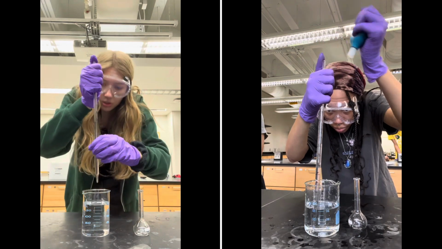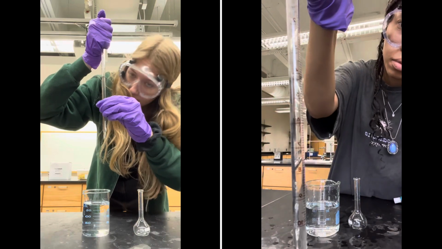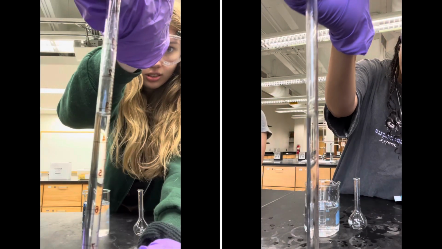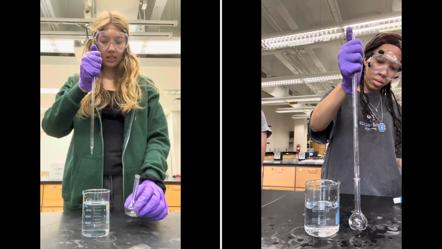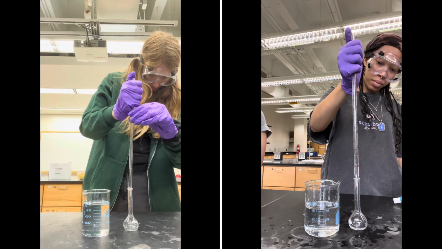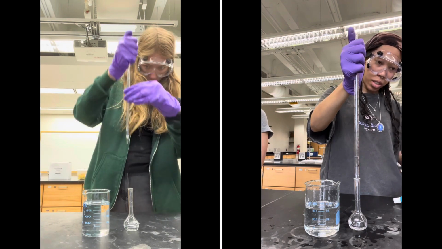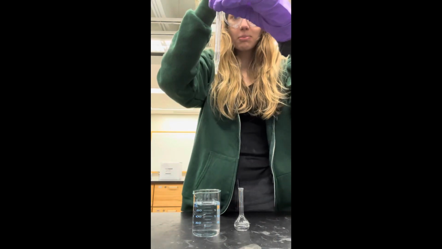My initial volume is at about 3.15. I'm going to deliver some of this into my volumetric flask. My final volume is about 9.1.